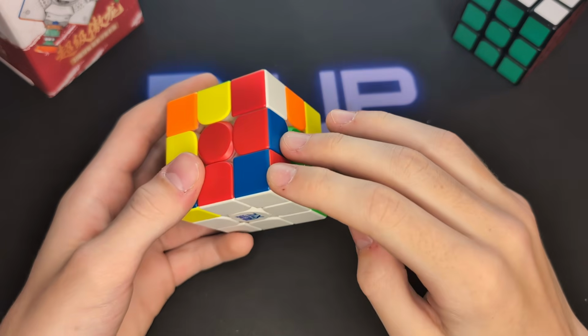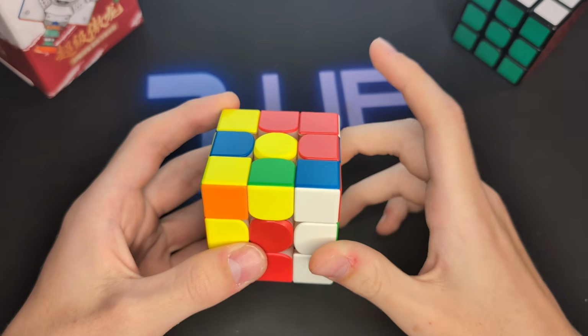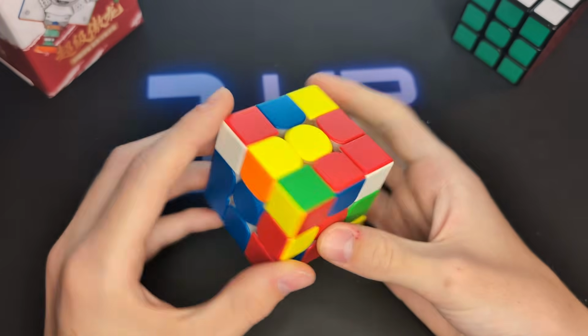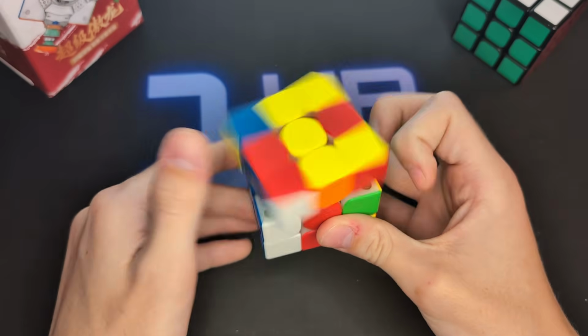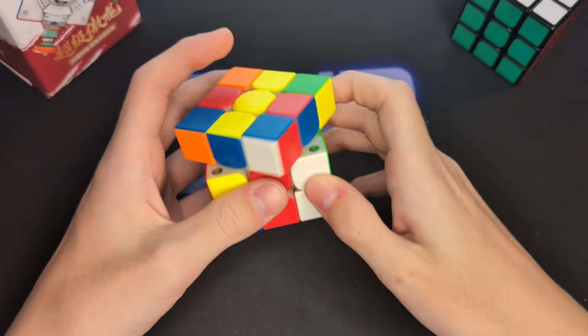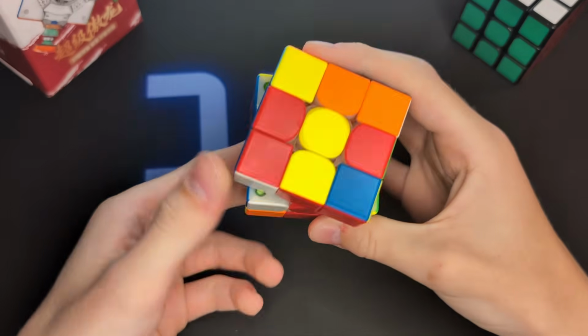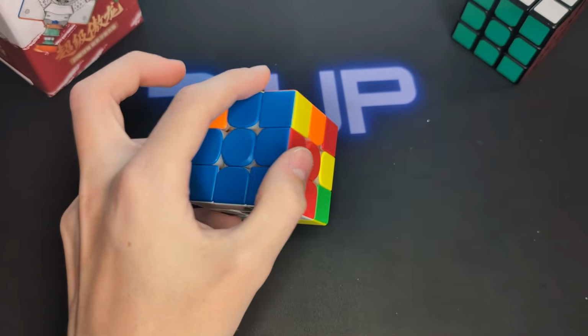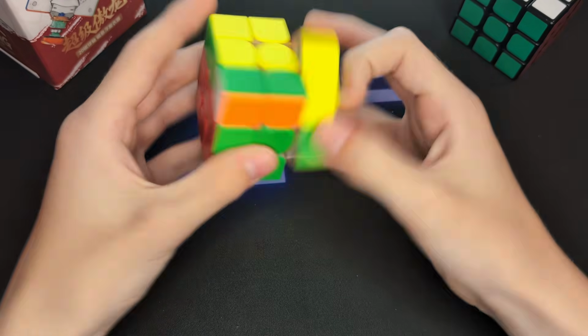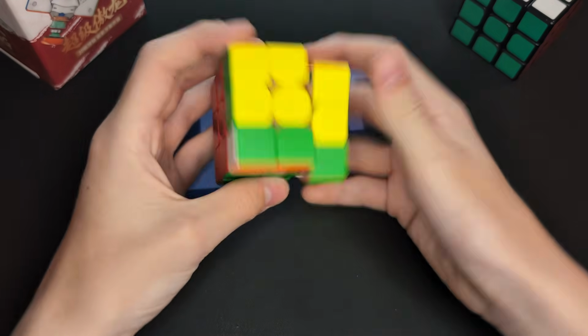Alright, when it's over here, do a R U prime R prime, which sets up to this F2L case. Or here's another solution, you can move this out, and then just insert this. So, that's how to do every bad F2L case.